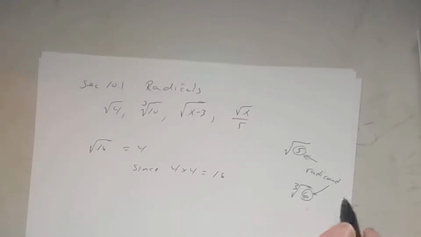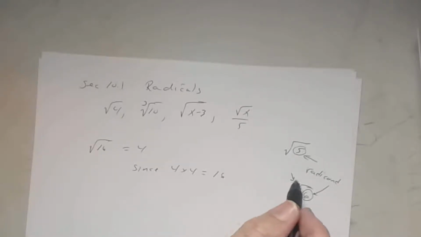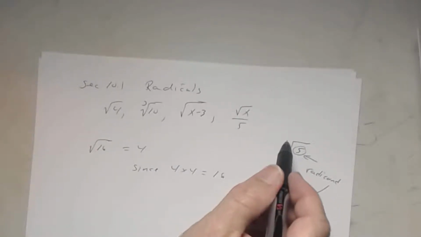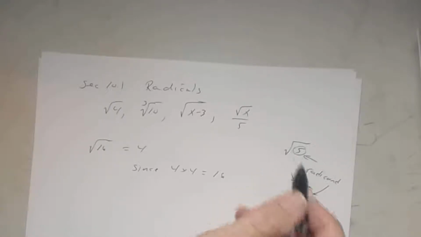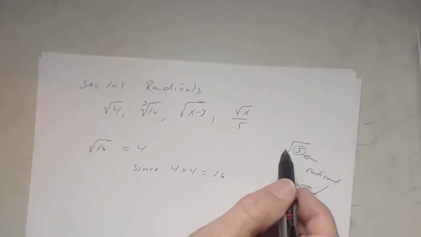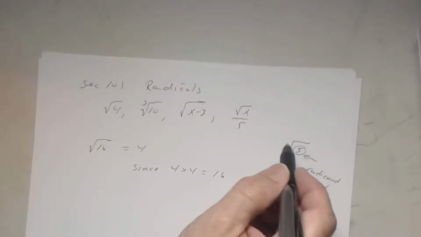The index is the root part. In this case, the index would be 3 because I'm taking the cube root. If there's no number there, it's understood to be a 2, since we read this as square root.